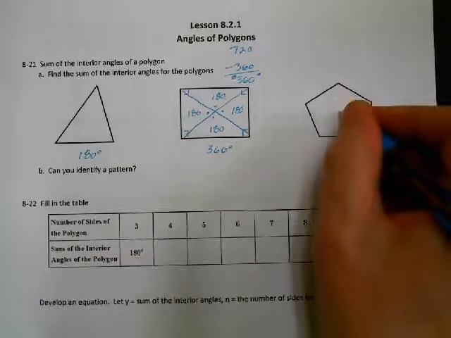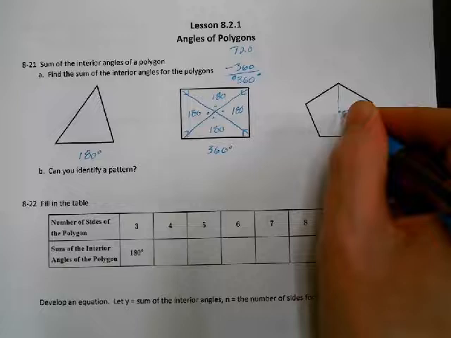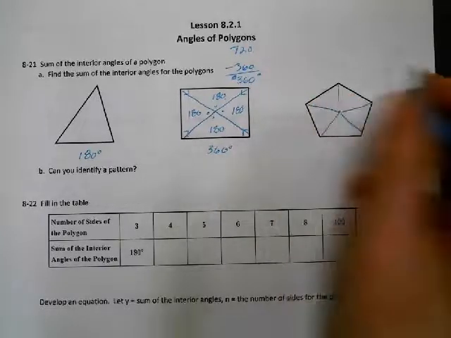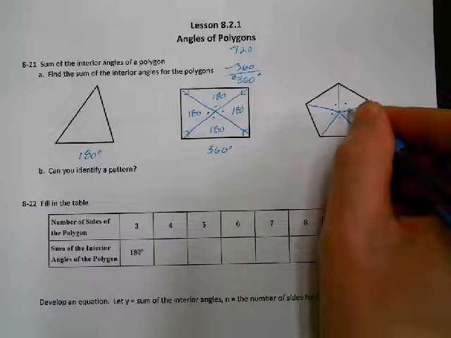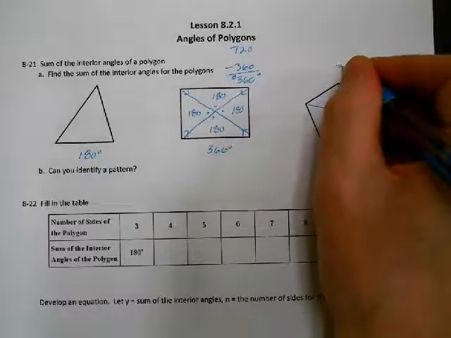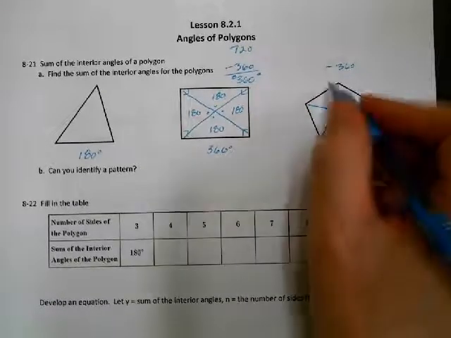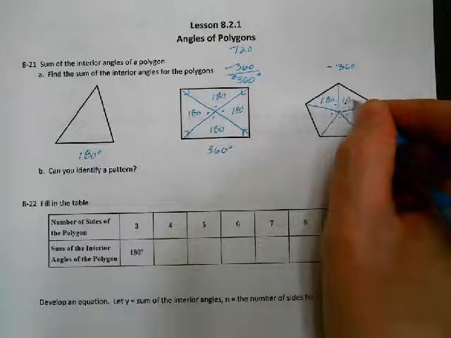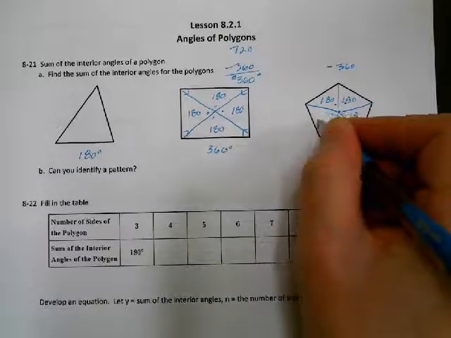So the same thing can be done with this shape here. We can make a bunch of triangles. We would know that these 5 angles, since they go all the way around, that's a 360, right? So that's 360 degrees. So now this triangle is 180, this triangle is 180, this triangle is 180, so is this one, and so is this one.